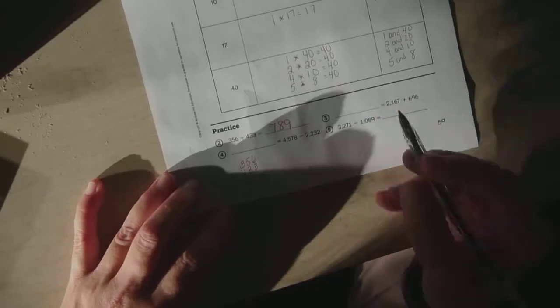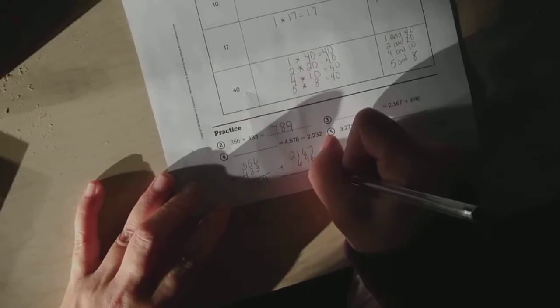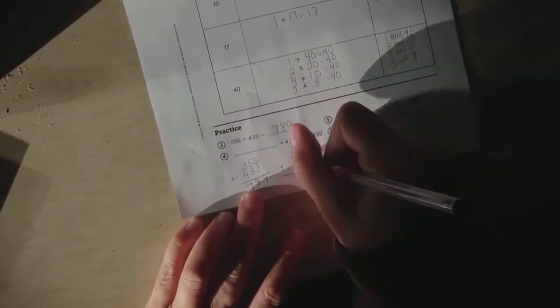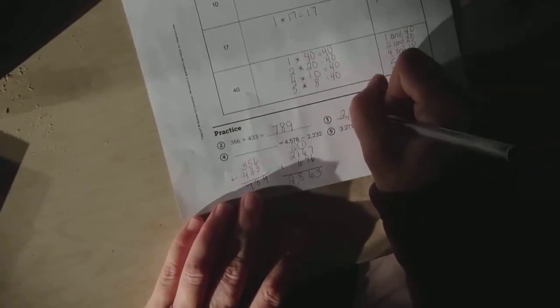All right, let's look at this one. 2,167 plus 696. Okay. 7 plus 6 is 13. So we put our 3 in the ones column, carry our 1 in the tens column. 9 plus 1 is 10, plus 6 is 16. 6 plus 1, 6, 7, 8, and then 2. So 2,863.